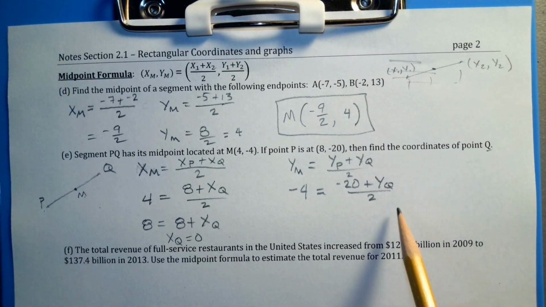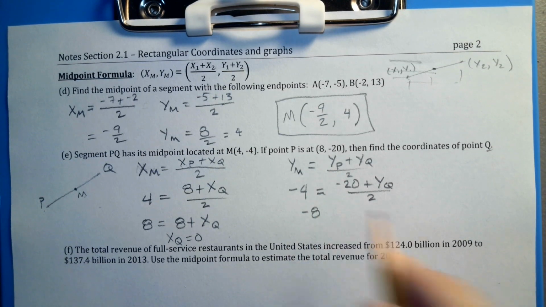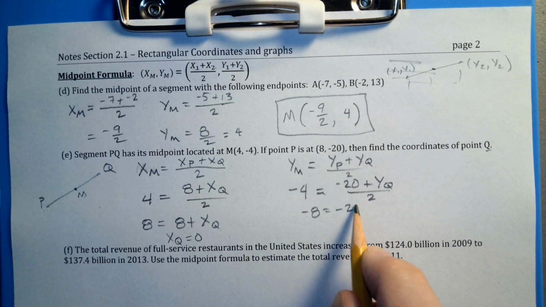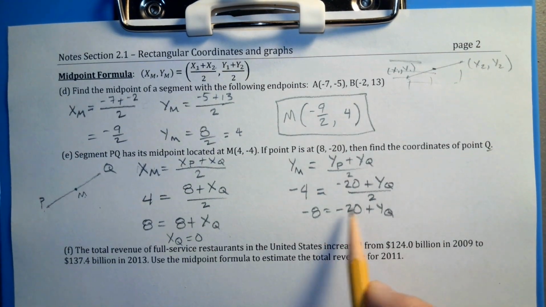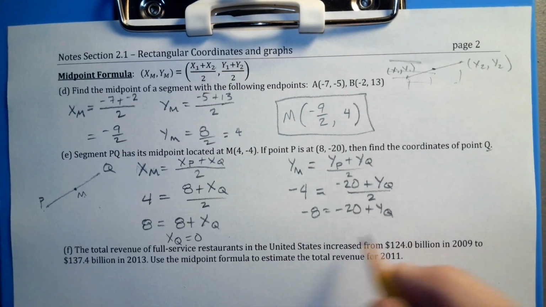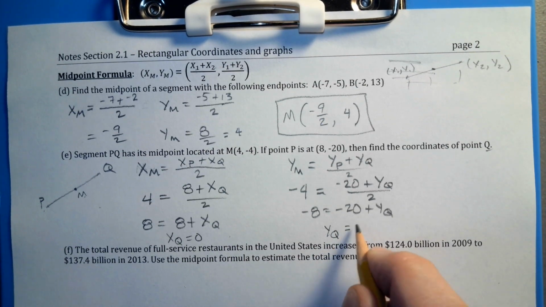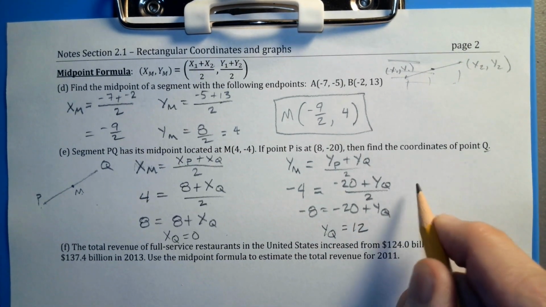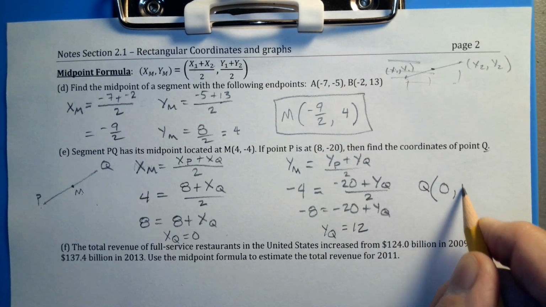All right, so we're going to multiply both sides by 2. We get -8 equals -20 plus the y coordinate of Q. Add 20 to both sides, so the y coordinate of Q is going to end up equaling 12. So then let's rewrite it. So point Q is 0, 12.